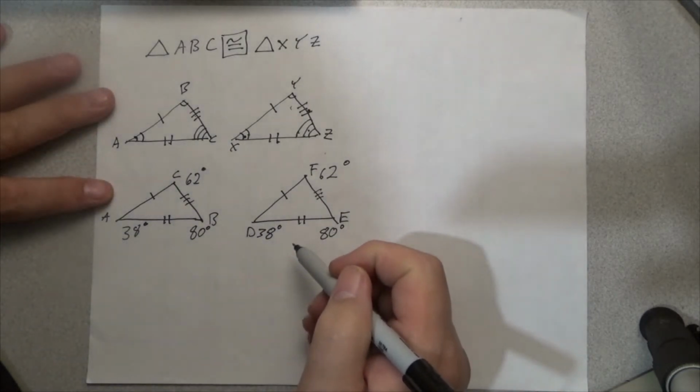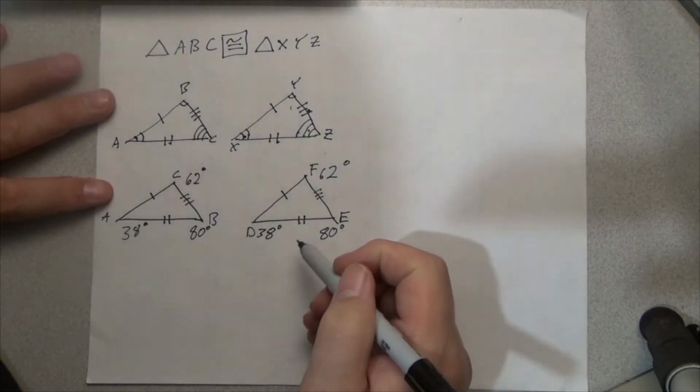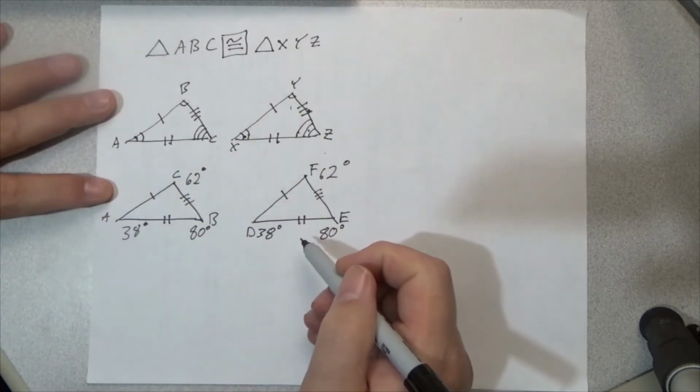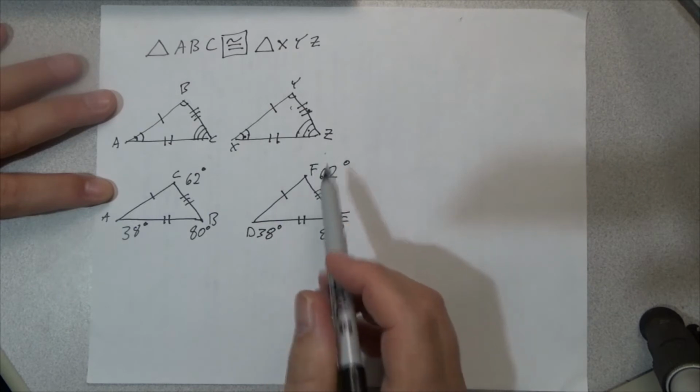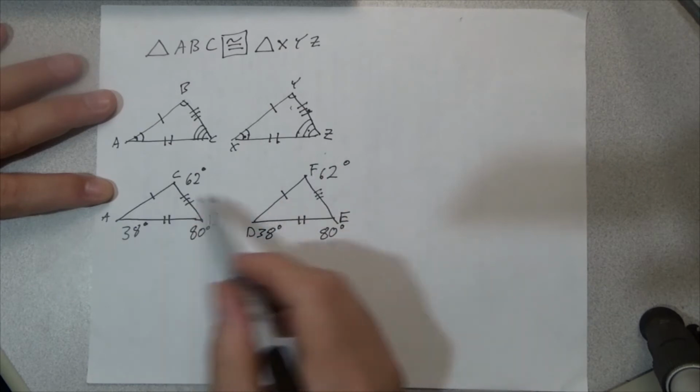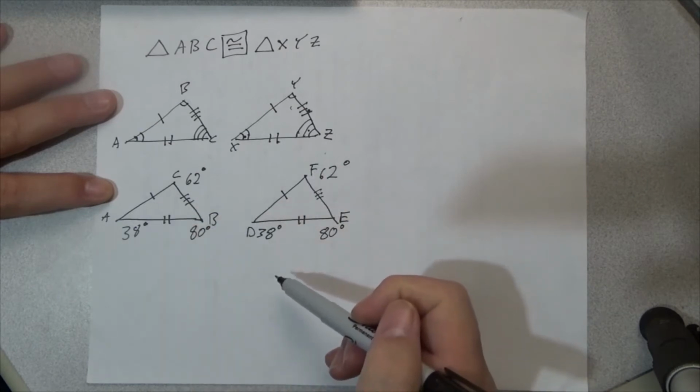So we know through the definition, they tell us that these two triangles are congruent. Therefore, we know that the corresponding sides are equal.